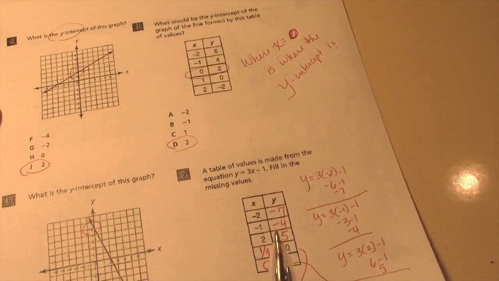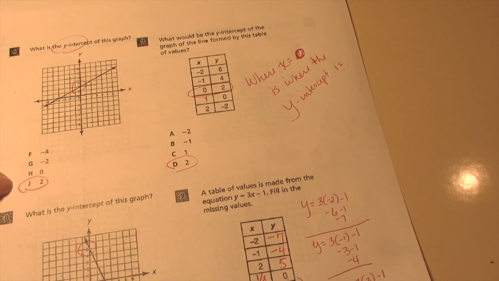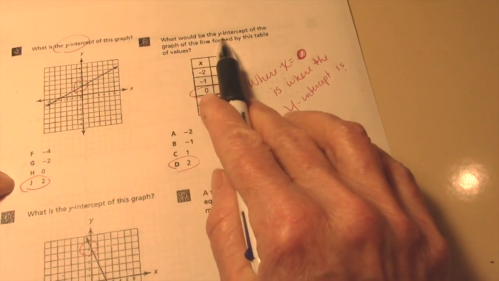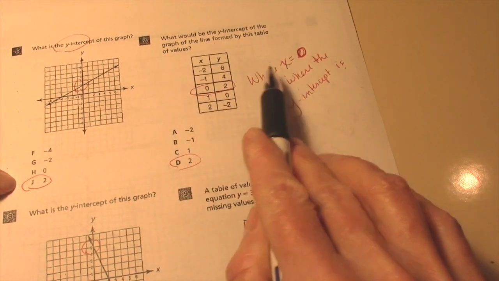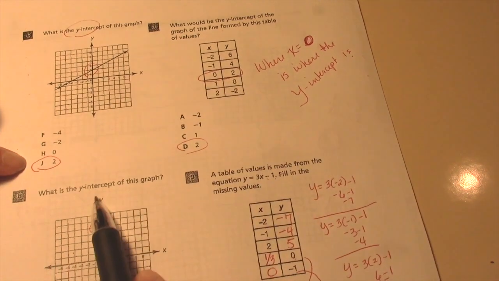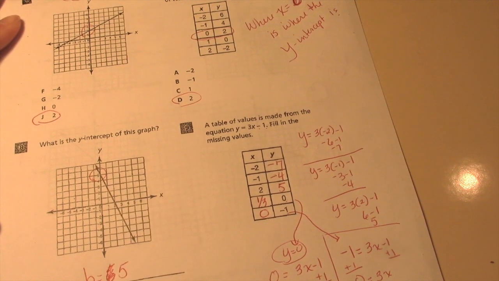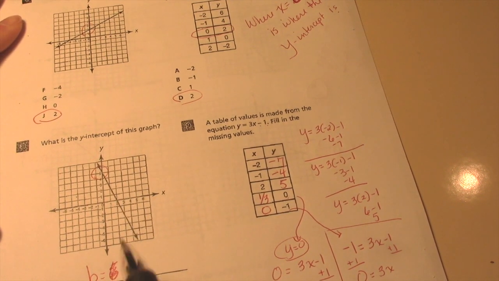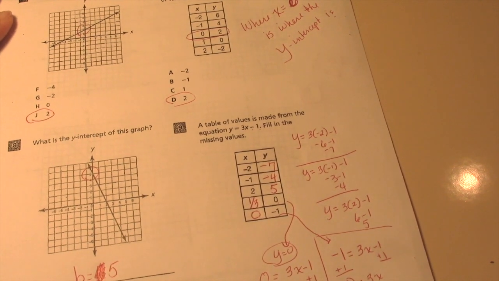Next page. What's the y-intercept? Where is it crossing the y-axis? At 2. What would be the y-intercept of the graph of this? From the table, remember where x is 0, it's your y-intercept, so it's 2. What is the y-intercept of this graph? Now, I often would just say 5, but technically the point is (0, 5). Okay, (0, 5). My mistake there.